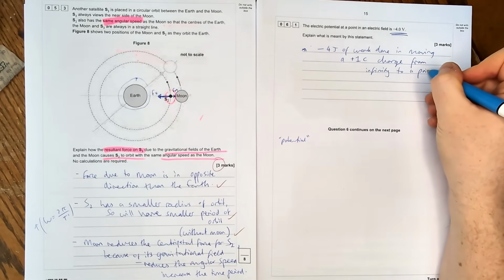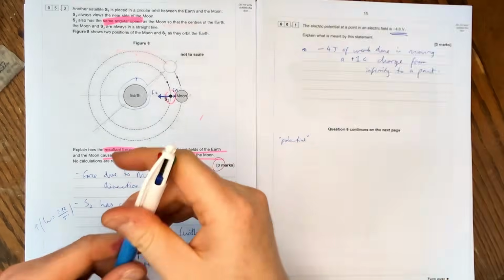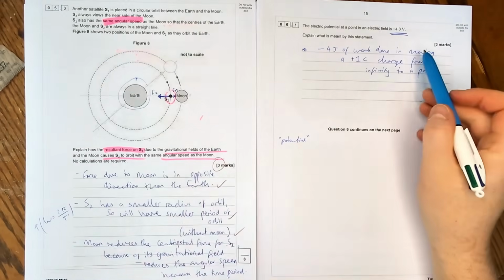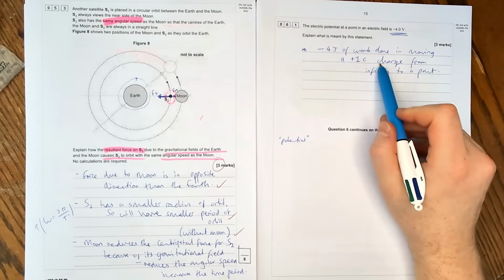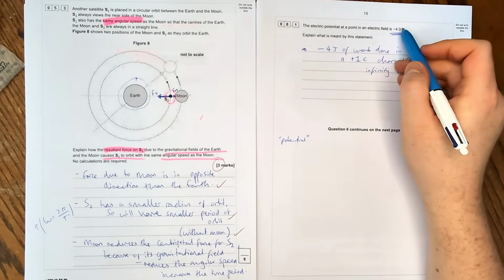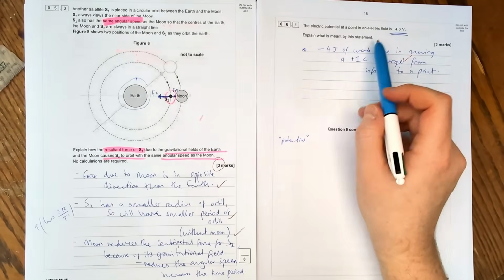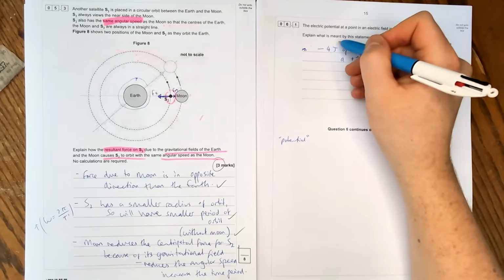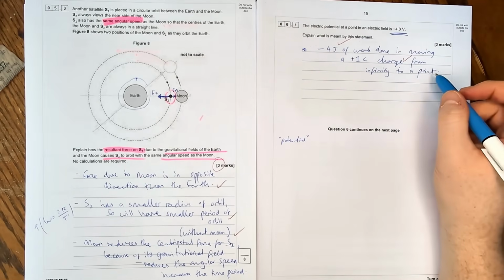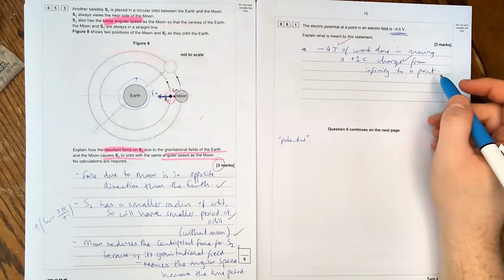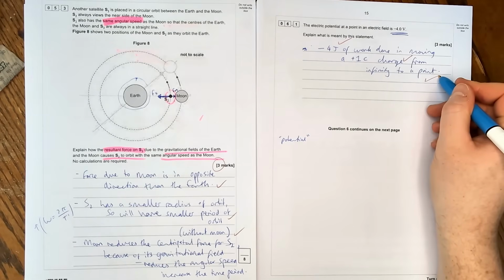So how you build that answer up is you'd say, well, I know potential is work done per unit charge, and it's got to be per unit positive charge, so that's marked there. However, because it's negative, it's got to be negative work, and because it's -4, it's got to be -4 joules of work. And the definition of potential, we always define it as going from infinity to a point.